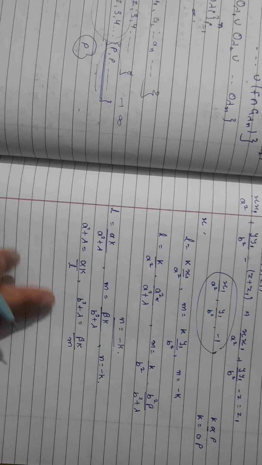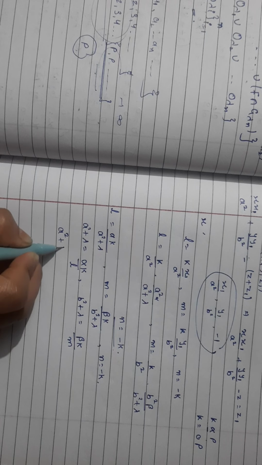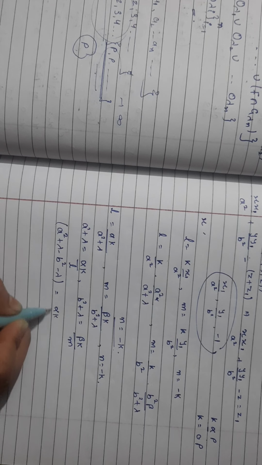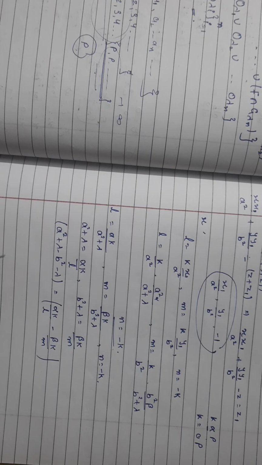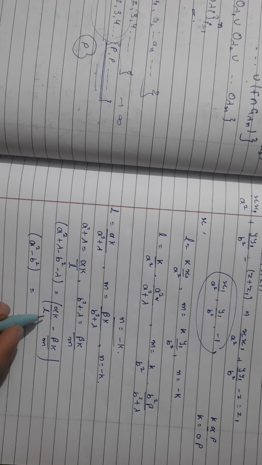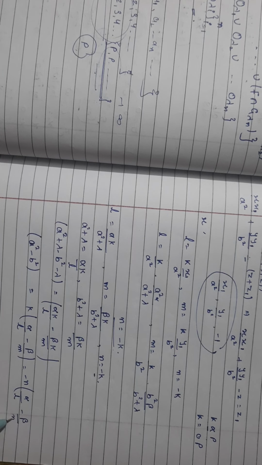Okay, subtract these equations. A square plus lambda minus b square minus lambda equals to alpha k over L minus beta k over m. A square minus b square equals to, take k common, k times alpha over L minus beta over m, and the value of k is minus n. Substitute here: minus n times alpha by L minus beta by m.